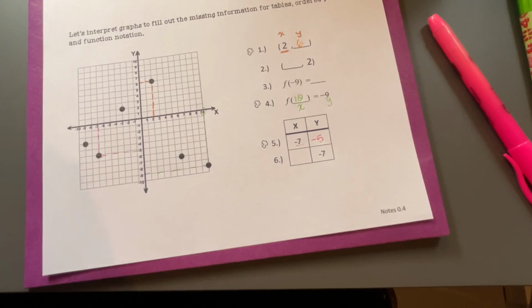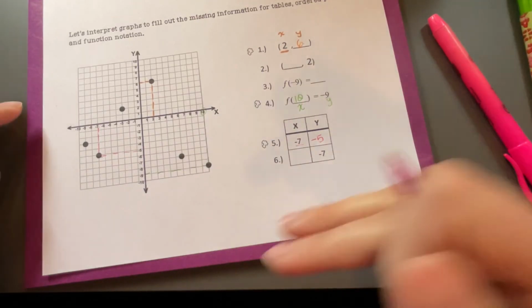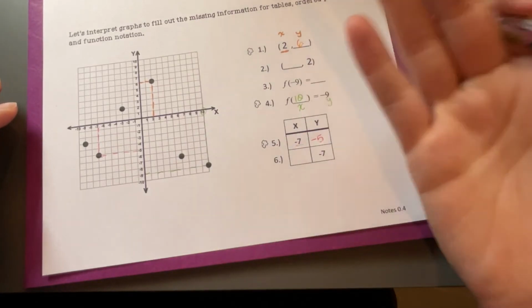If you need more examples, I will be doing more with you. If you're like, Ms. Rawolf, I got this, go ahead, do your exit ticket, and then get started on your homework.